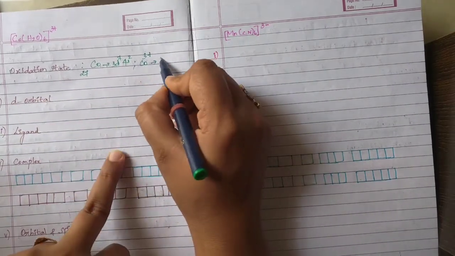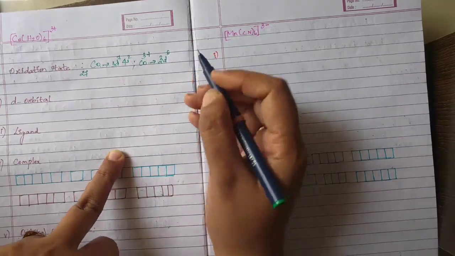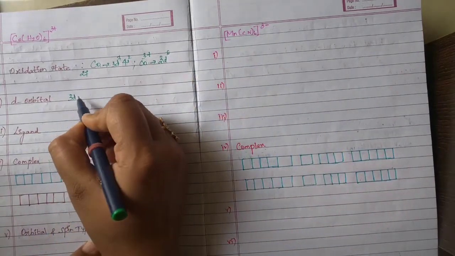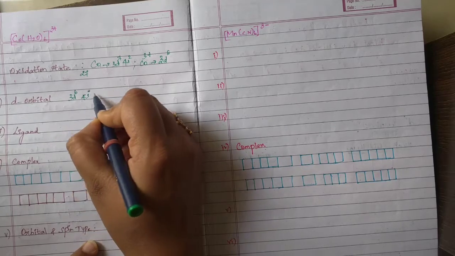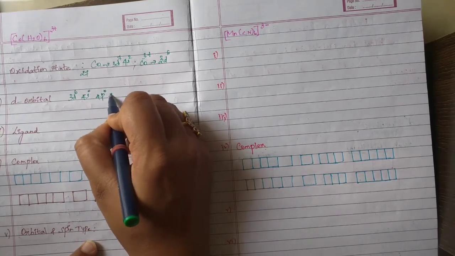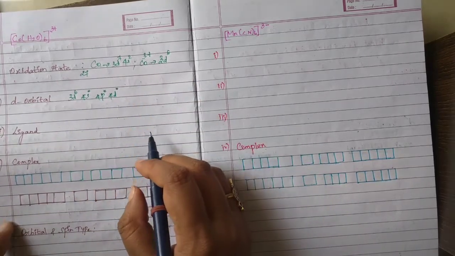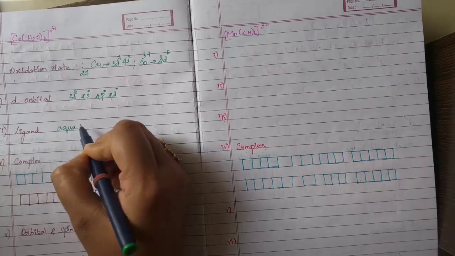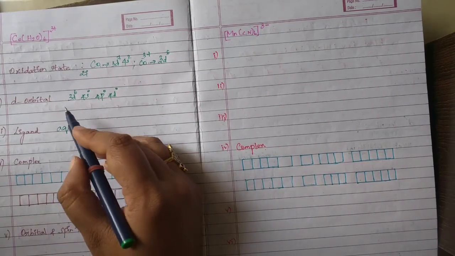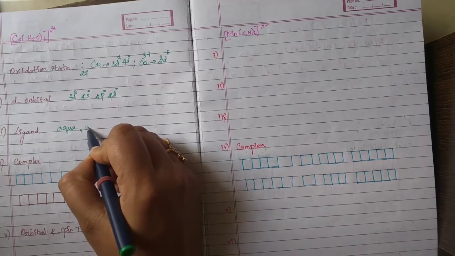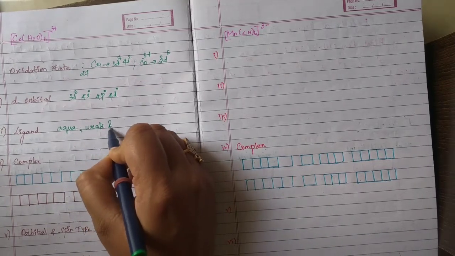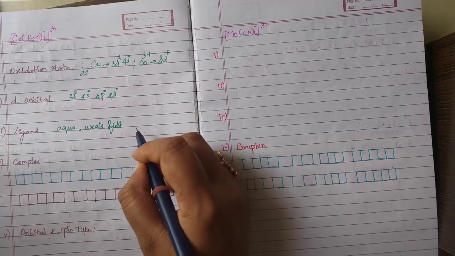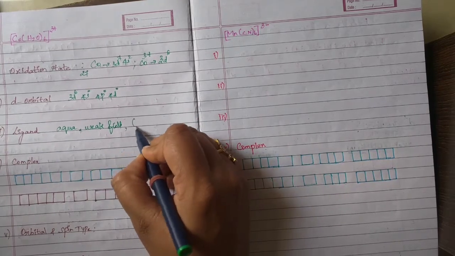So 3 plus means 3d6, 4s0, 4p0, 4d0. And ligand. Here it is aqua. Water is named as aqua in coordination complexes. And aqua is a weak field ligand. Weak field means what, students? No pairing.